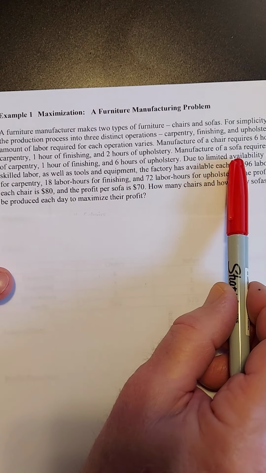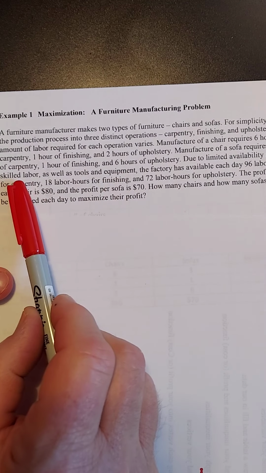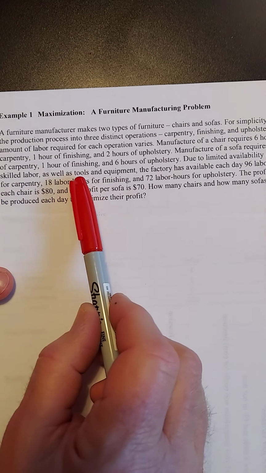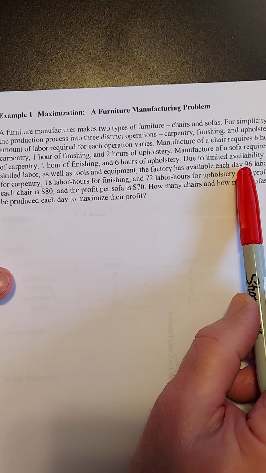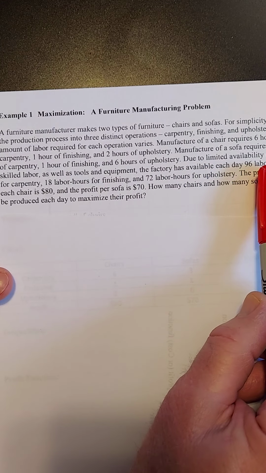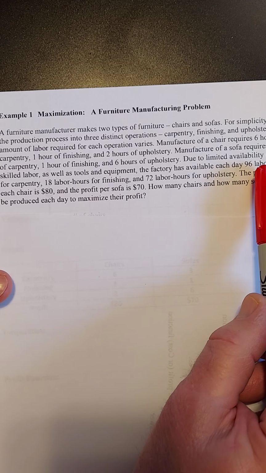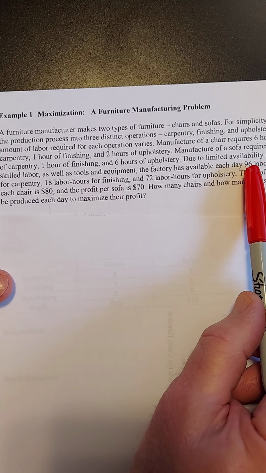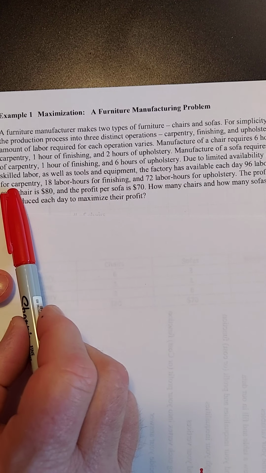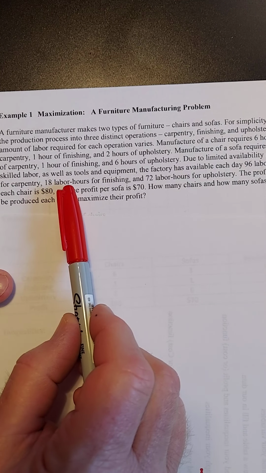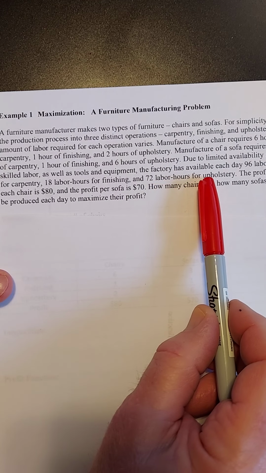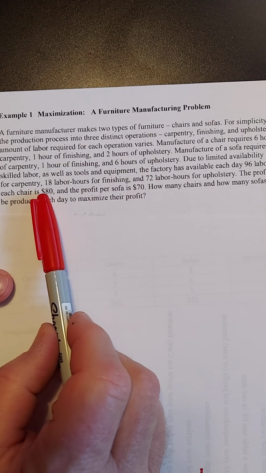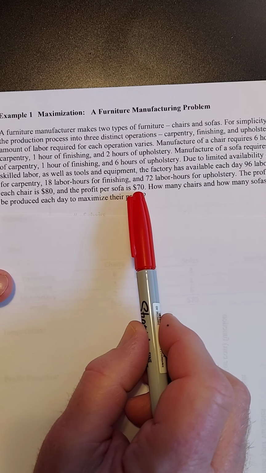Due to limited availability of skilled labor, as well as tools and equipment, the factory has available each day 96 labor hours. Sometimes they call it labor hours. You can just say hours if you want to. 96 hours available for carpentry, 18 labor hours for finishing, 72 labor hours of upholstery. And the profit for each chair is $80, and the profit for each sofa is $70.